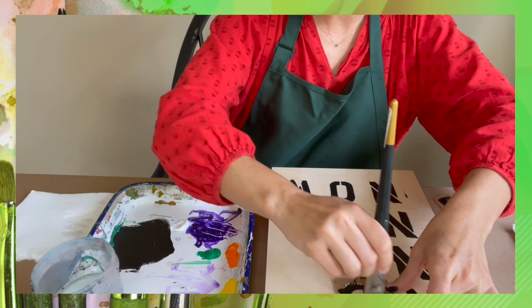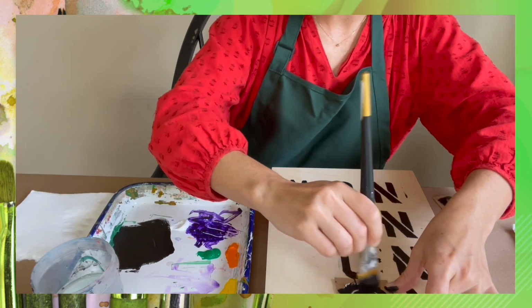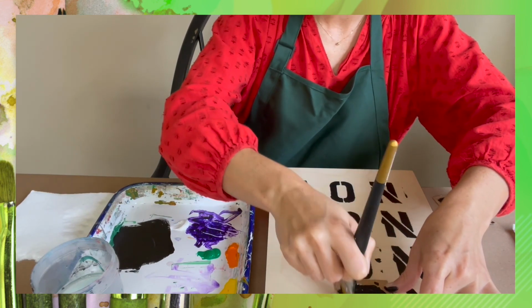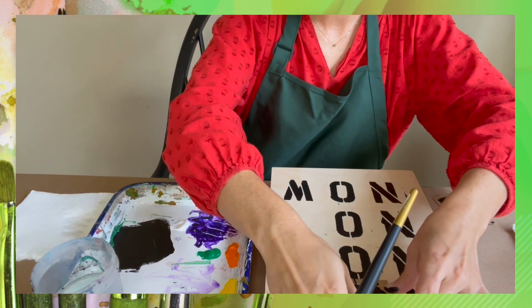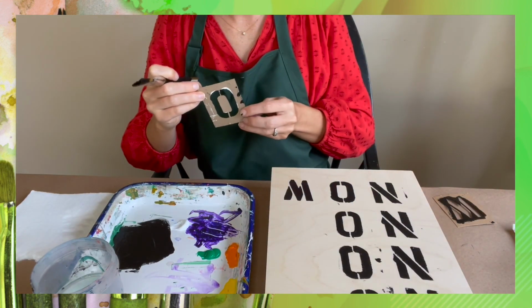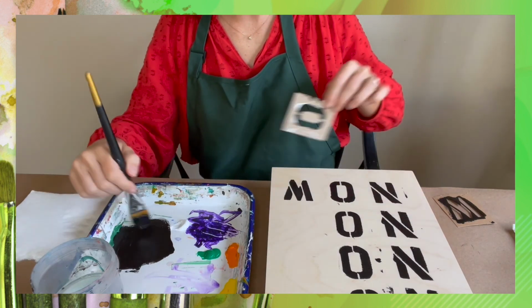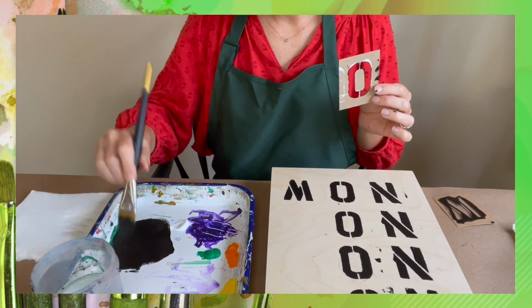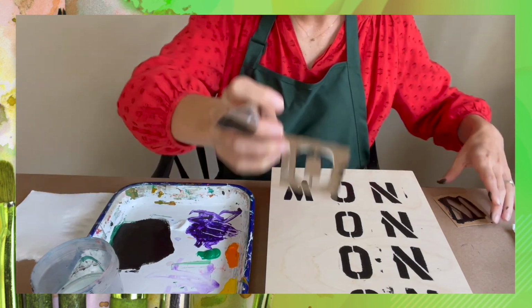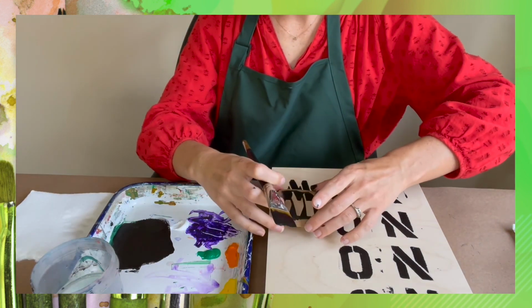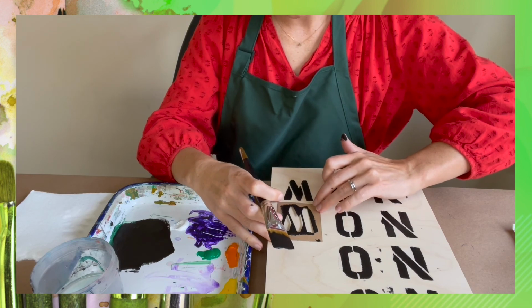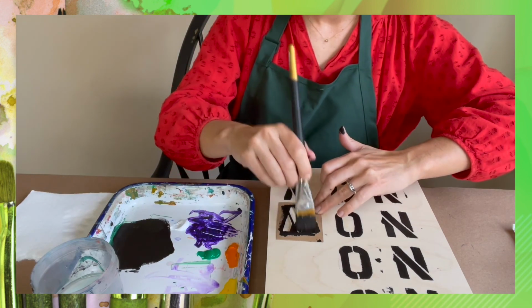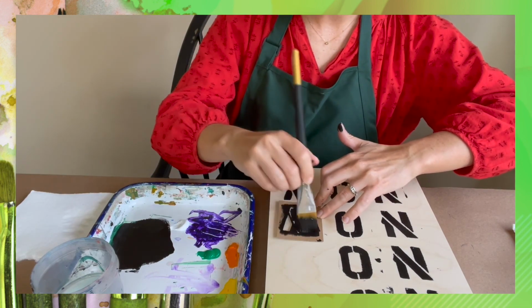The nice thing about acrylic is it dries really quickly. So as I'm finishing these, hopefully my N's are already drying. With painting and doing layers, there's a lot of wait time, but if you have a blow dryer at home, you can do that too to speed it up.